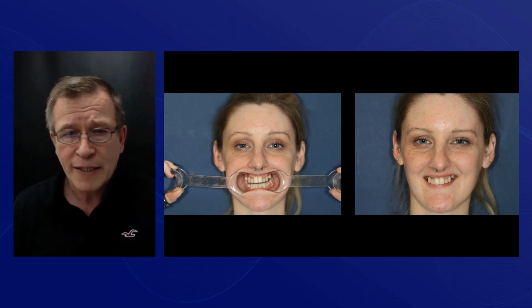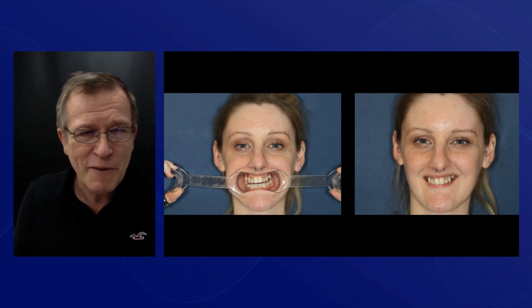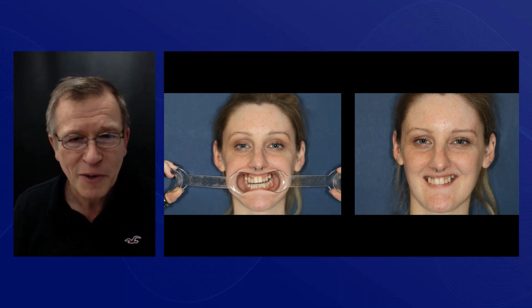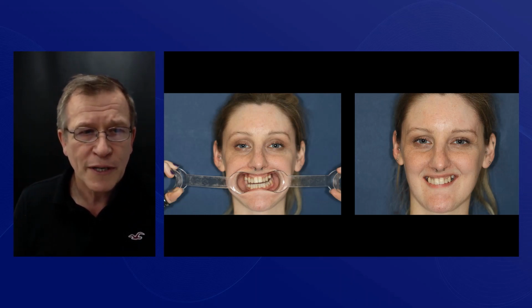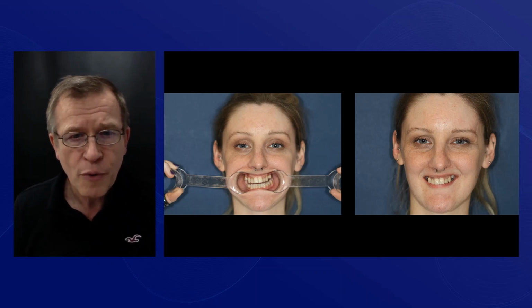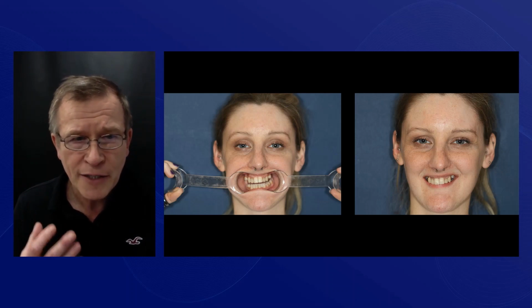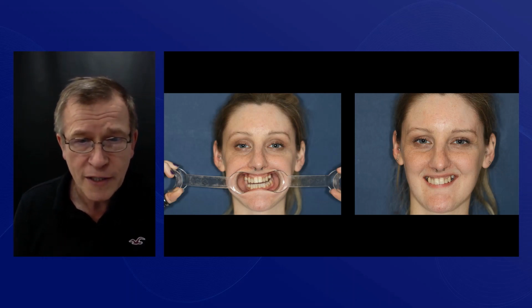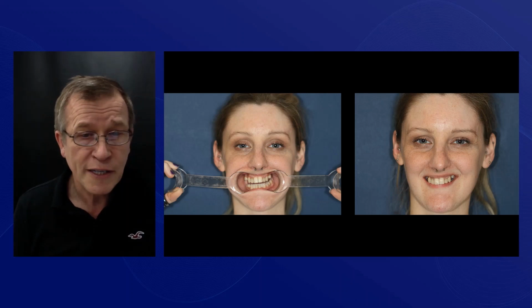Once we got through our planning, she promised me she was going to get rid of that ring if we did a nice job for her. But once we got through some initial preoperative ortho, we put some temporaries on to help the surgeon and the orthodontist understand where the teeth need to go. You'll notice that there's a cant there.